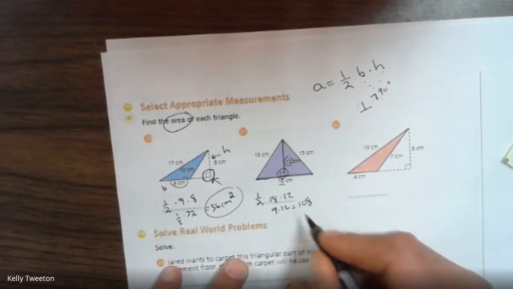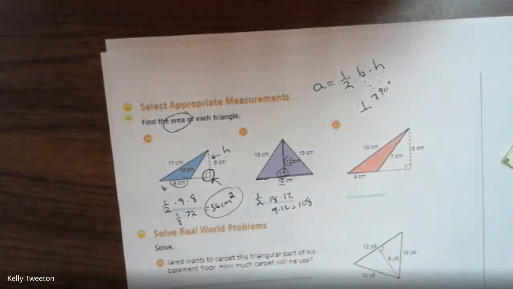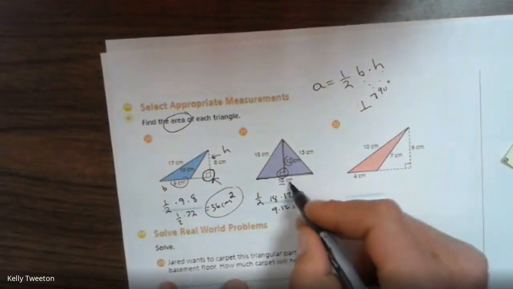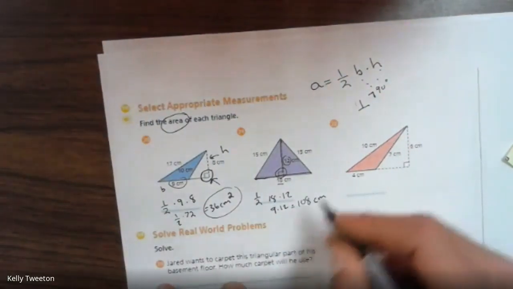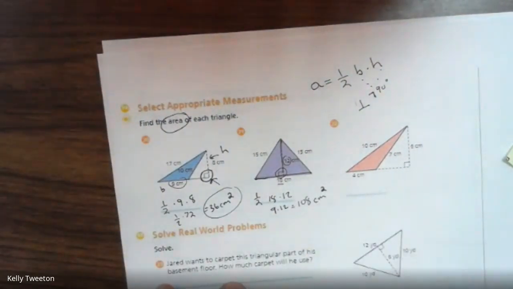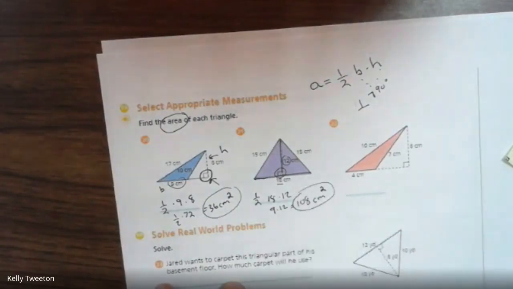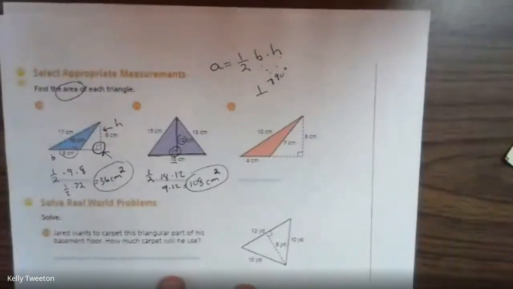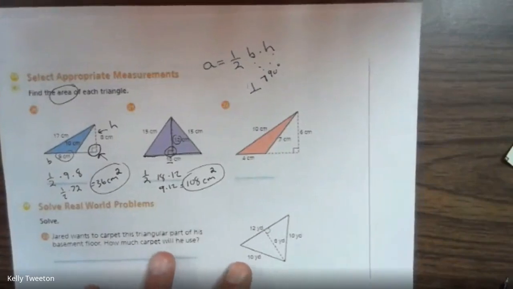108. I did hear somebody say 108. What though? 108 what? Measuring in centimeters. We're dealing with area, so centimeters squared. You got it. Centimeters squared. Circle that answer.